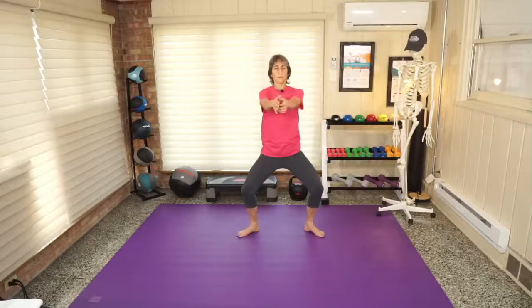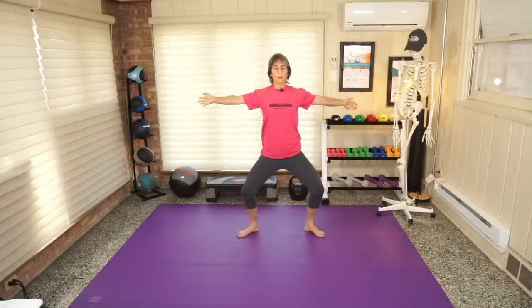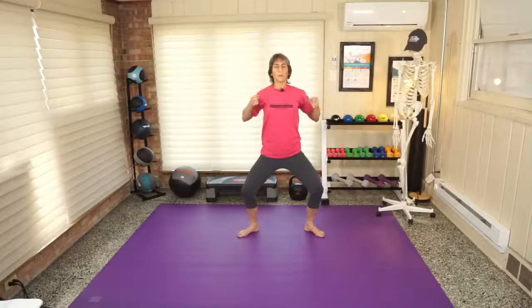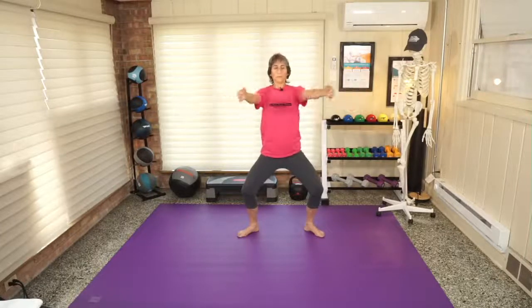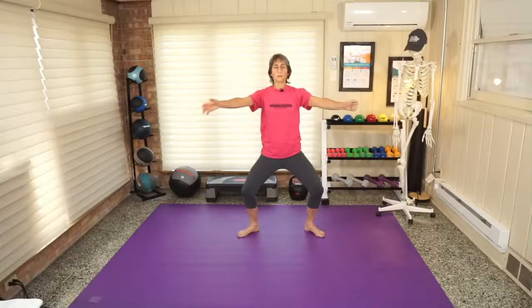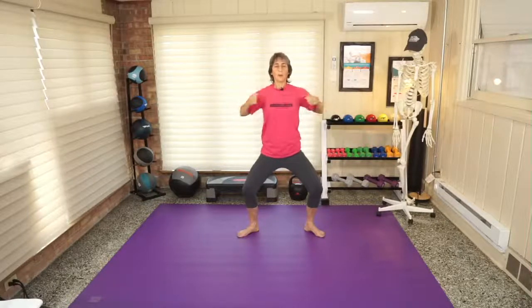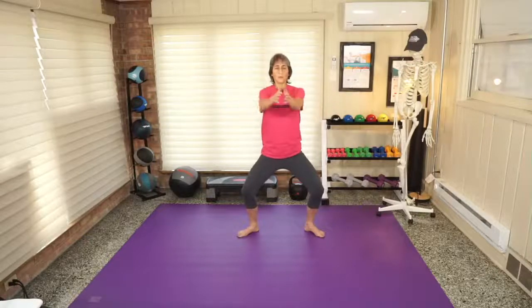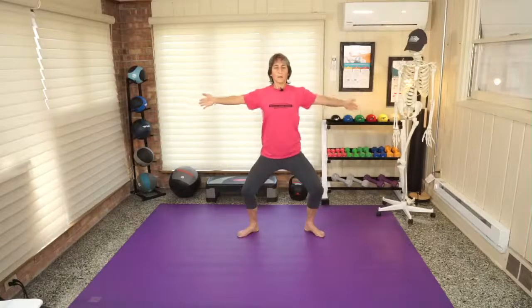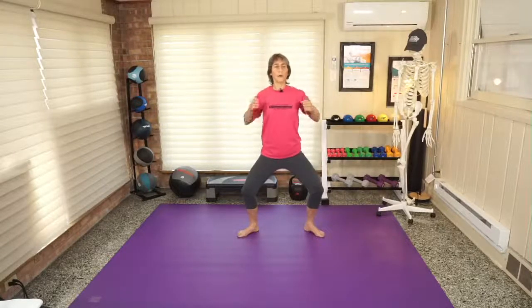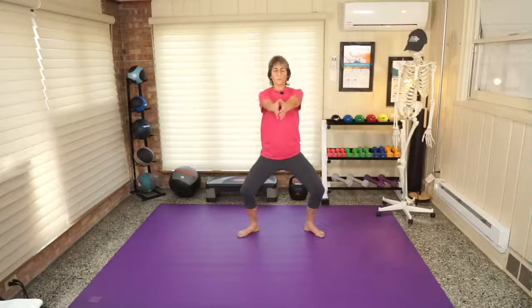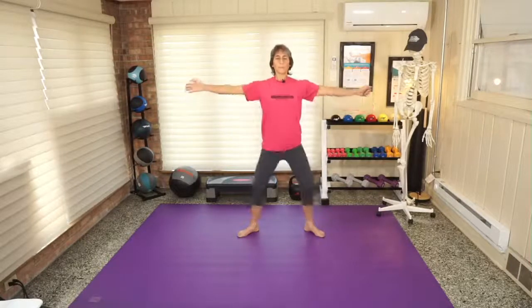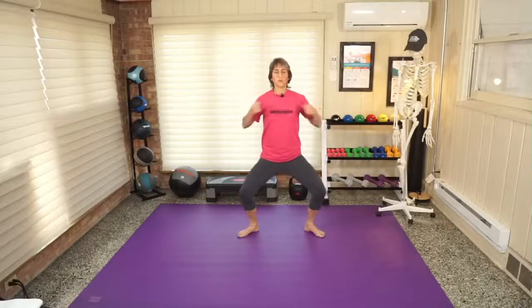Pull back and open out to the side. Back and out. Back and out. Good work. Out, back, and out. Couple more times and we'll change it up. Out and out. Pull back and out. You can go up and down if it's too much to hold it.